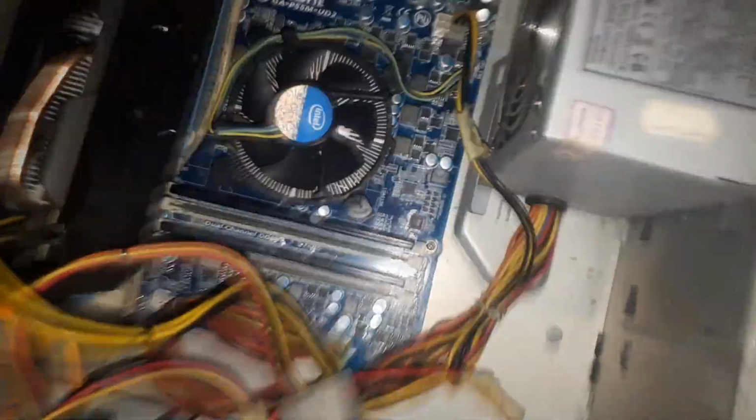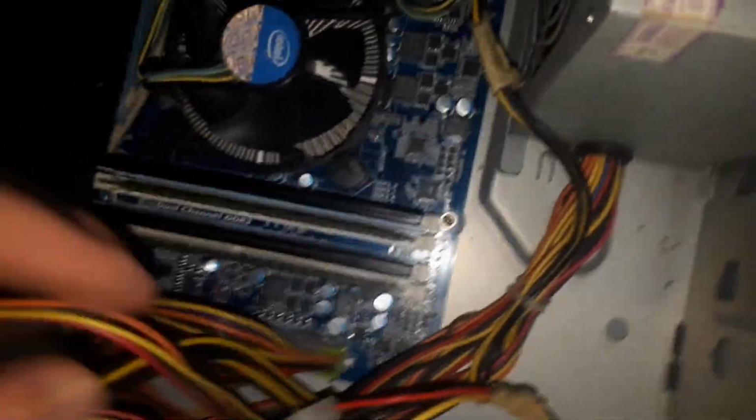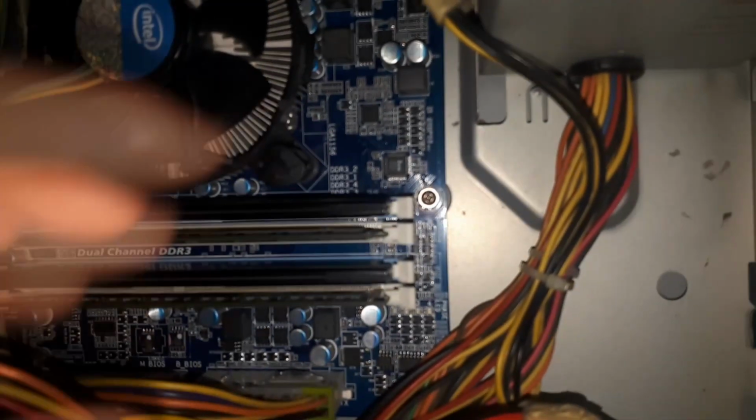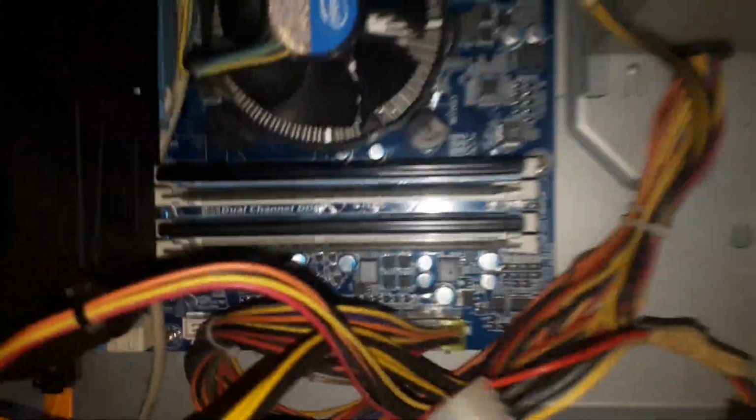So guys, I'm back. As you can see right here, I changed the RAM modules to how they were a year ago, I'm pretty sure. After you have changed the RAM, make sure that you click the clips in correctly. I do not know what to call them, but just listen when I click them. It has to make this noise, because if you leave it loose, then it's not going to work.